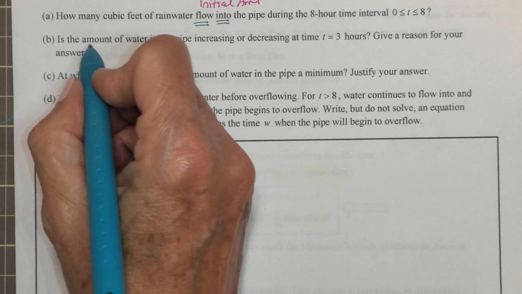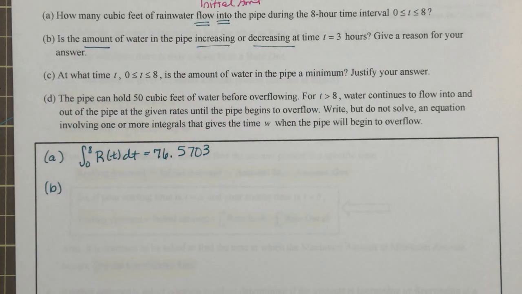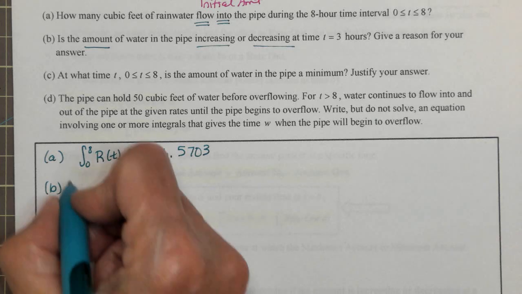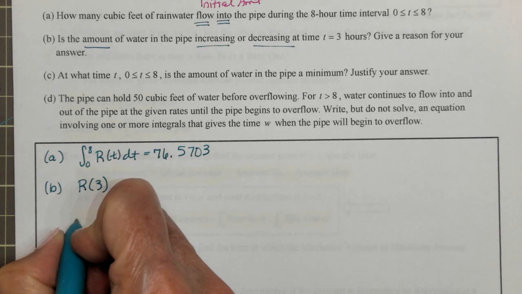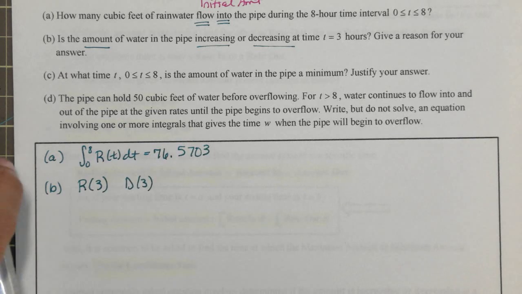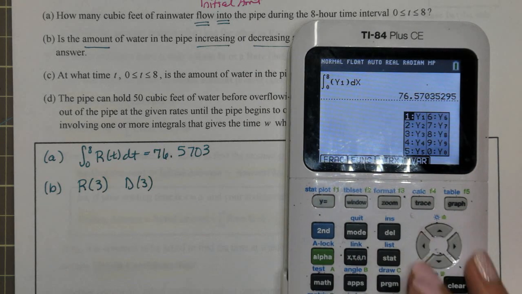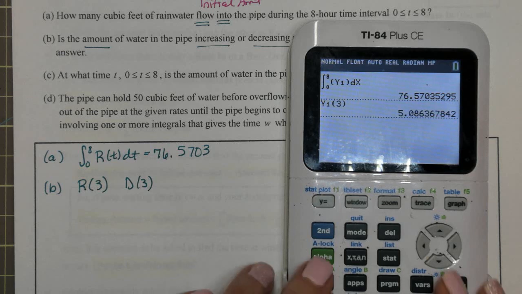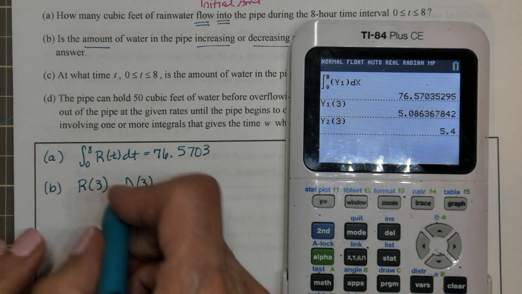Part B. Is the amount increasing or decreasing at time 3 of water in the pipe? So I want to know, is R of 3 bigger or less than D of 3? Let's find out. I'm going to compare R of 3 and D of 3. So Y1 at 3, Y2 at 3. Which is bigger? D of 3 is bigger.